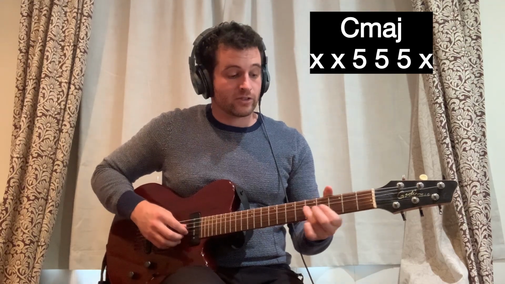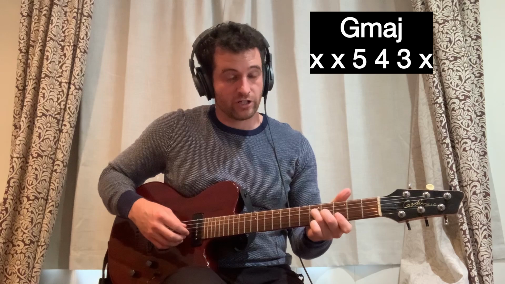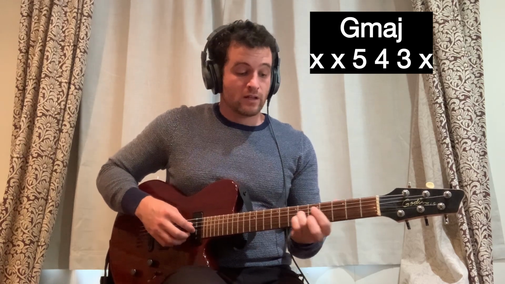Second version with the G in the bass. Then the 5 chord G, closest one to that, is going to be this: 5, 4, 3. It's our G triad, root position. D minor triad, we got 7, 7, 6. And then going to our A minor triad, 7, 5, 5.